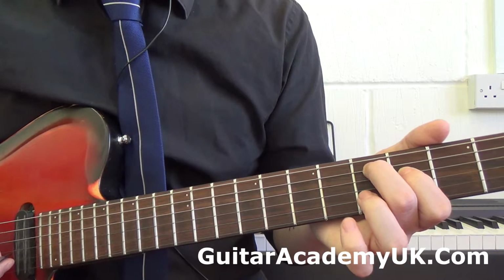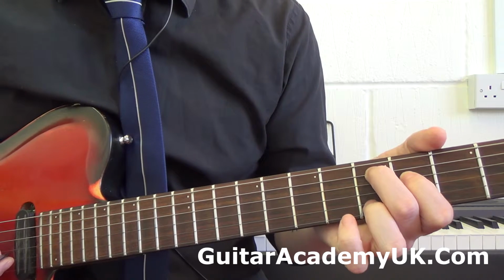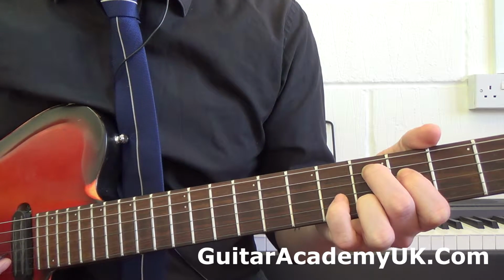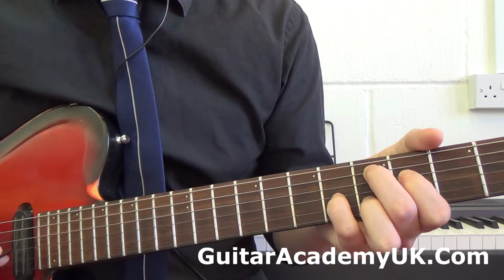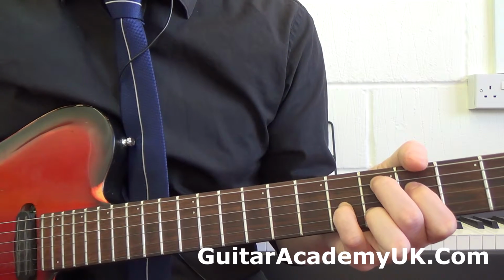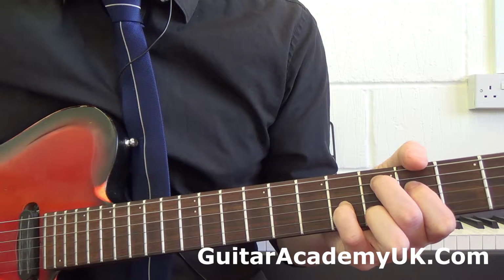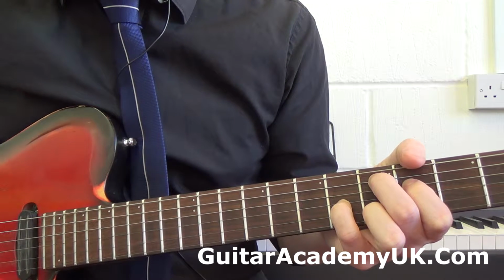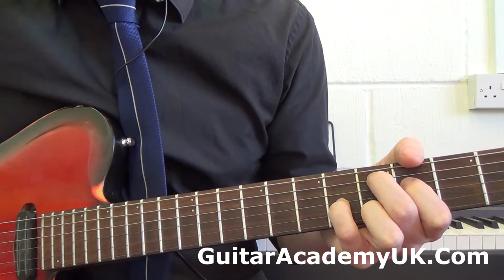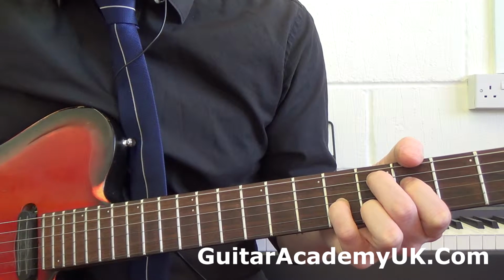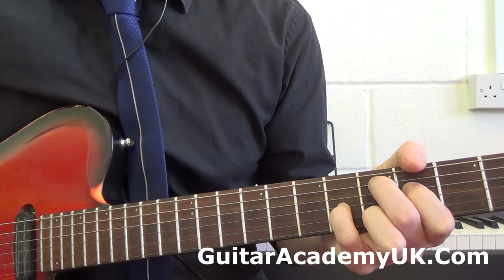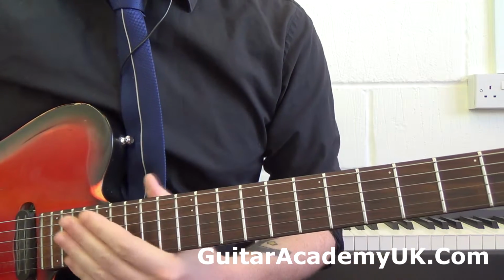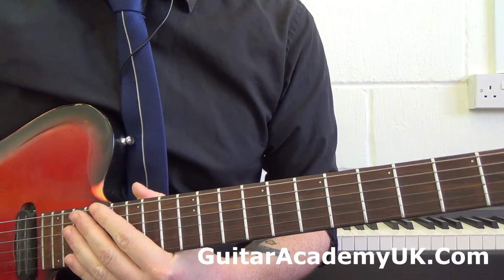Then take your third finger and place that on the 5th fret of the B string. And then take your little finger and place that on the 6th fret of the G string. Now when we strum this chord, we want to strum from the A string through to the B string. So there we have two shapes for a major 9 chord.